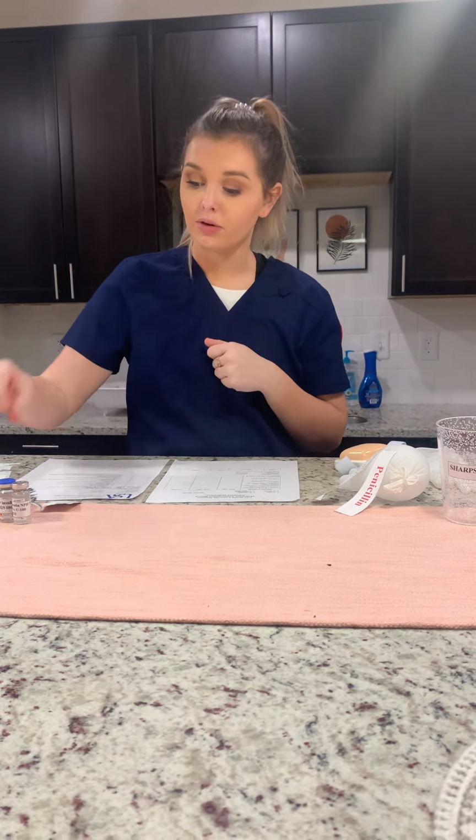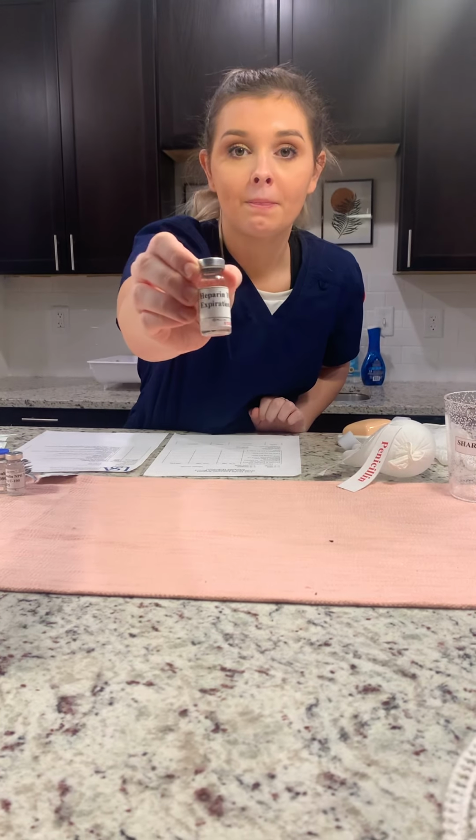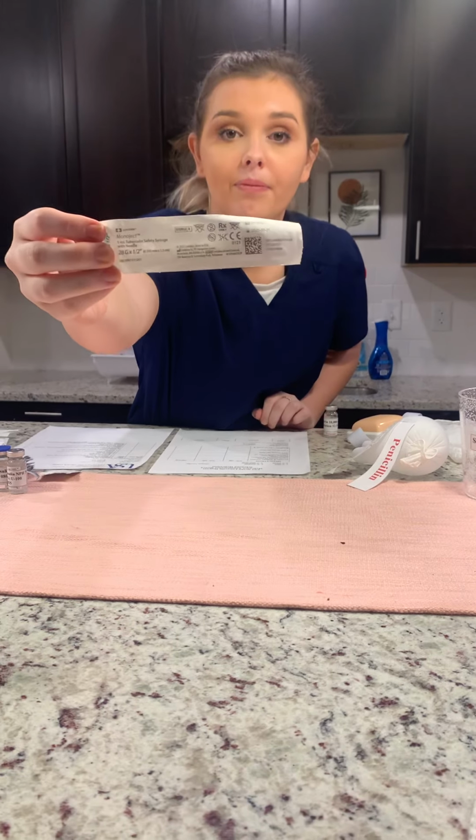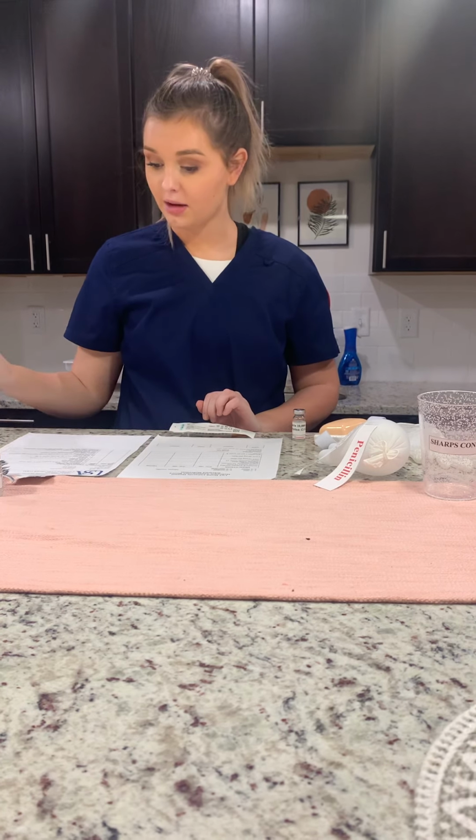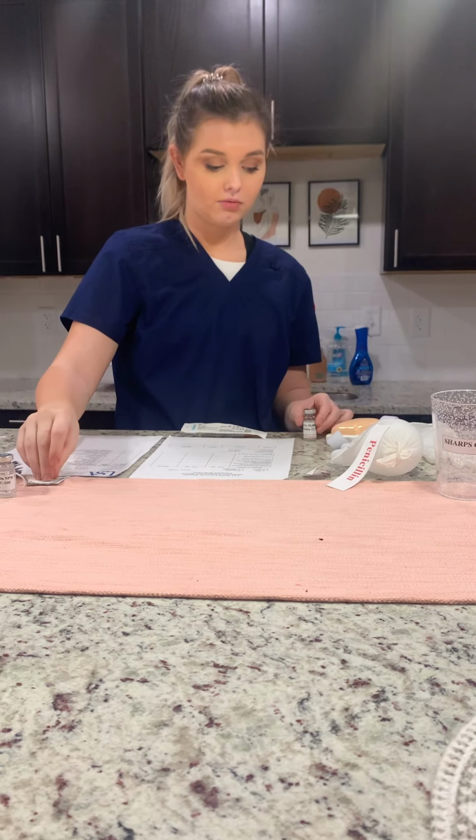At this time, I will perform hand hygiene. Since the order is for heparin, I have a vial of heparin right here. We will be doing it subcutaneously, so I will select the tuberculin safety syringe. It has been 12 hours since his last injection, so it is time for another one. This time I will clean the vial.